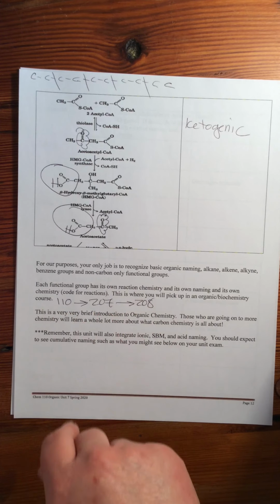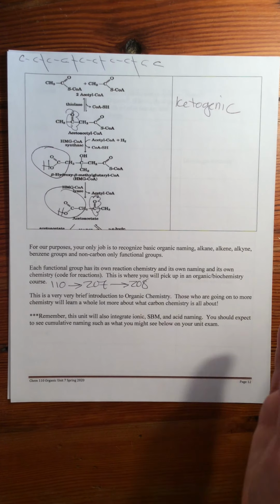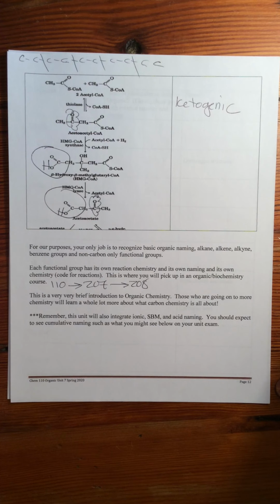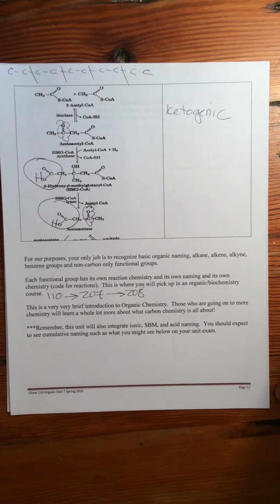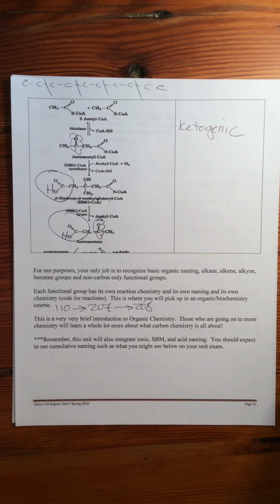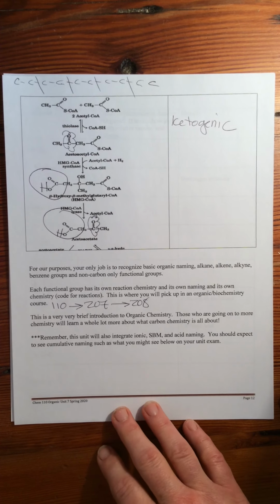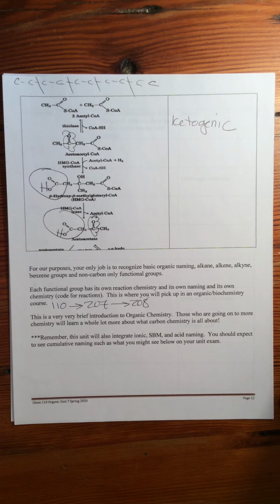Again, this is a very brief introduction. There are whole courses in this. There's whole PhDs in this. Those of you who go out and learn more, there's way more to the story. Those of you who are done with 110, congratulations for making it this far. Give it your college try and your best.